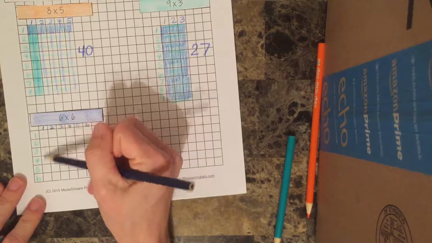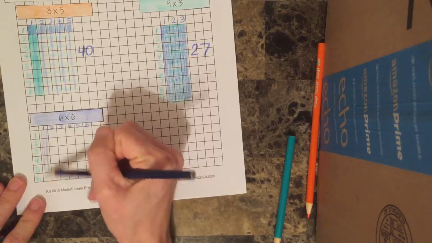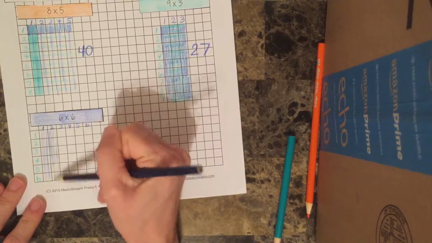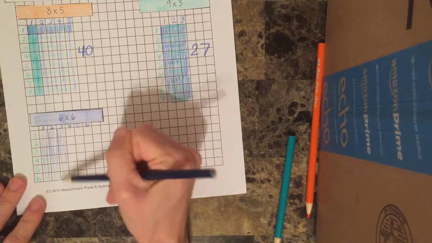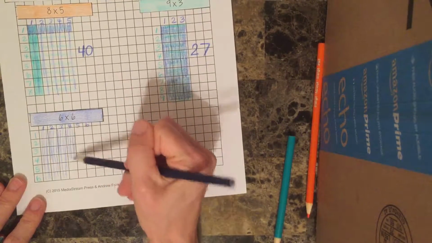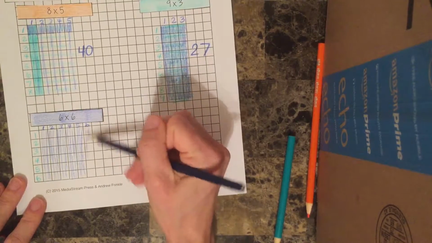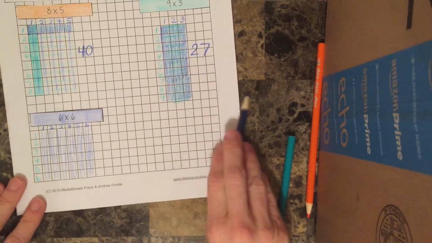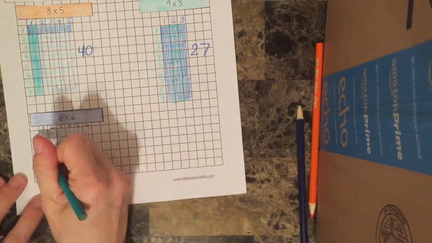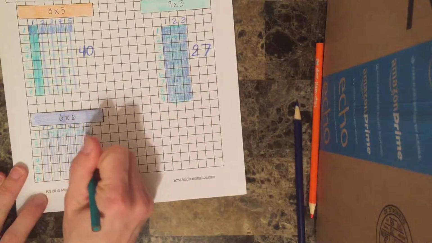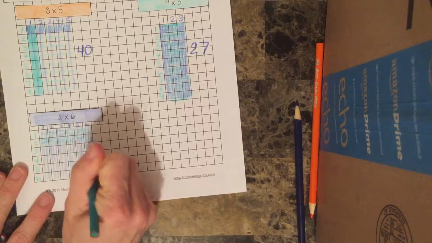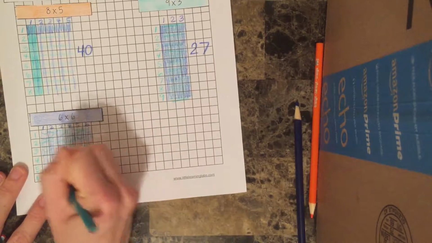All right, same thing here. Here are my columns. Columns go up and down. Think of Greek architecture. Oh, these kind of do look like Greek columns, don't they? Well, maybe if you squint your eyes. All right, here are my rows. They go side to side.